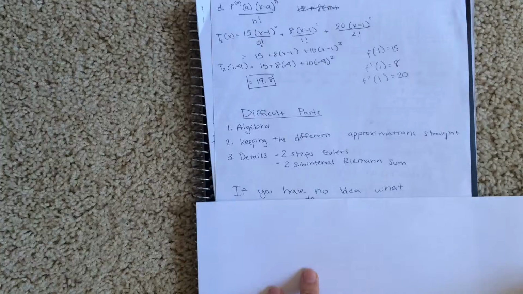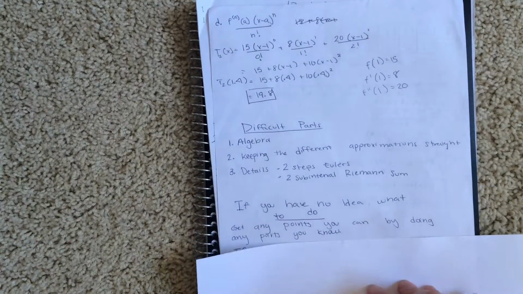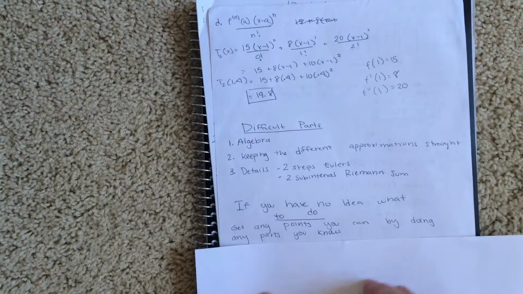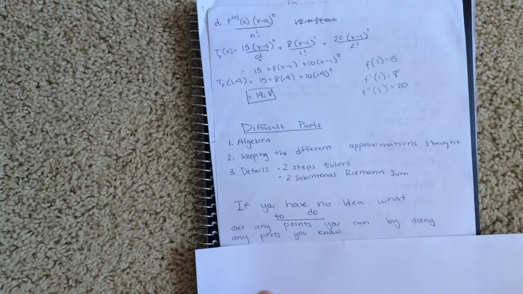And then if you don't know what to do, my recommendation is get any points you can. So if you know how to find the tangent line, as they ask in part A, you find that and you get those points there. If you don't know how to do a Taylor, skip that part, but you'll still get the points for part A.